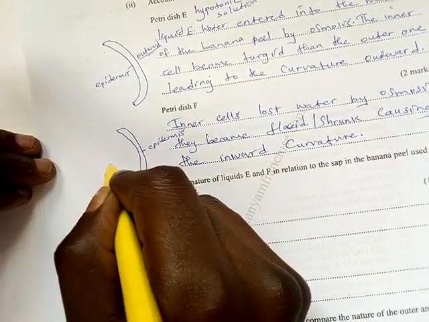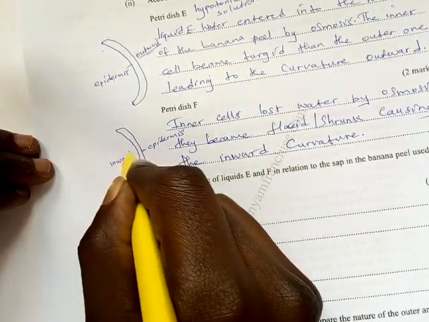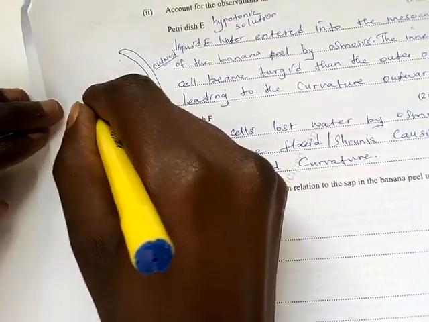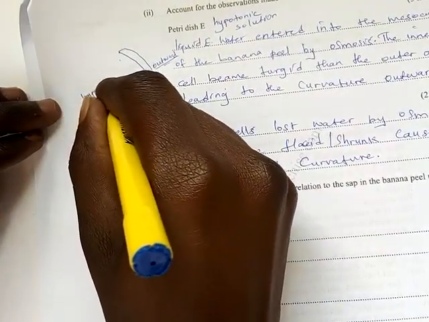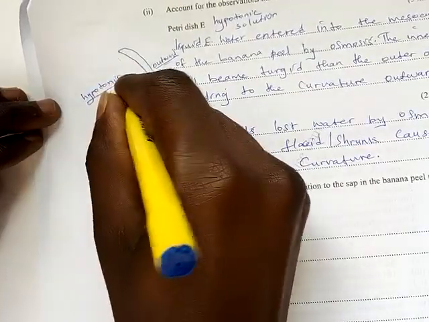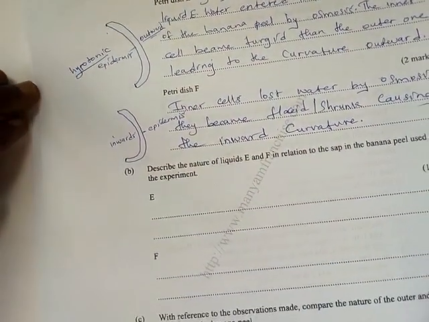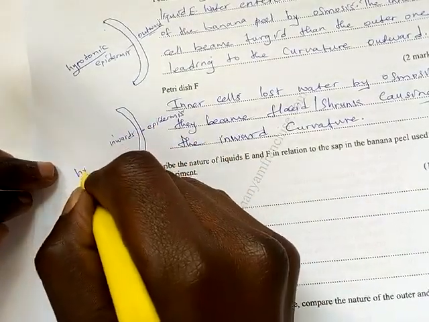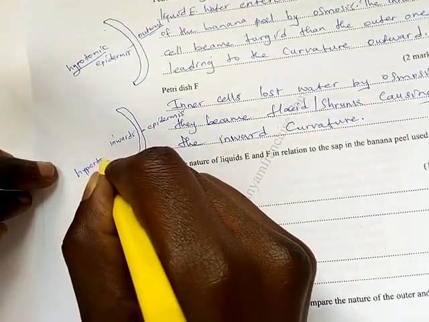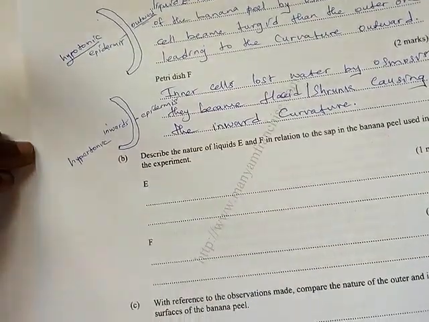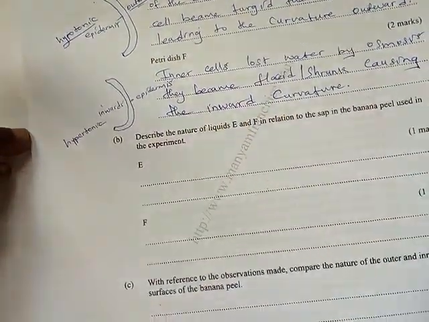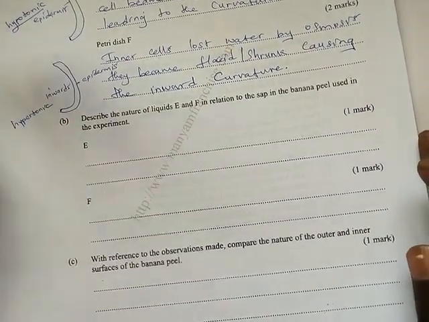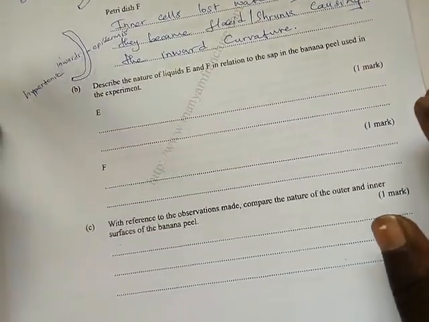It has curved inwards. You see now the difference. In hypotonic, the curvature goes outwards, while in hypertonic, the curvature curves inwards. You should have the content in osmosis in cell physiology.